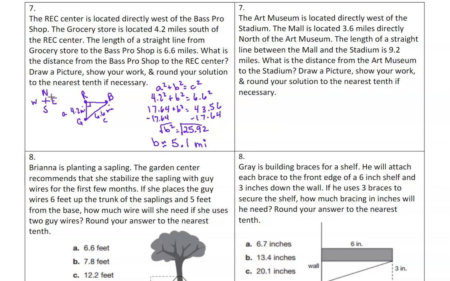And then it does make sense to just double check. This distance between R and B could be 5.1 because it needs to be smaller than 6.6. If it wasn't, then I knew I did something wrong.